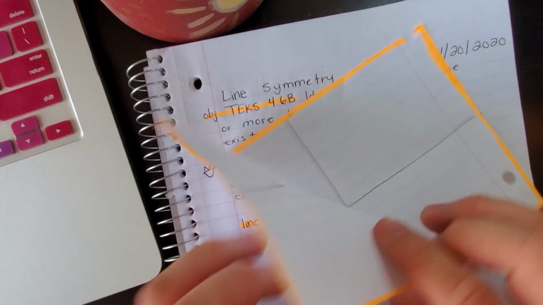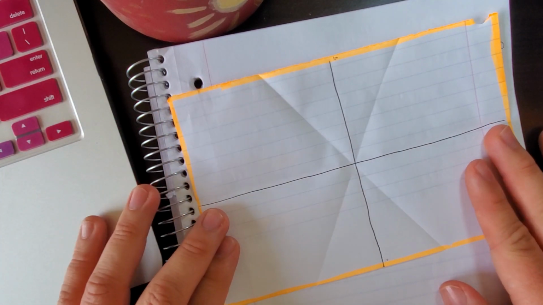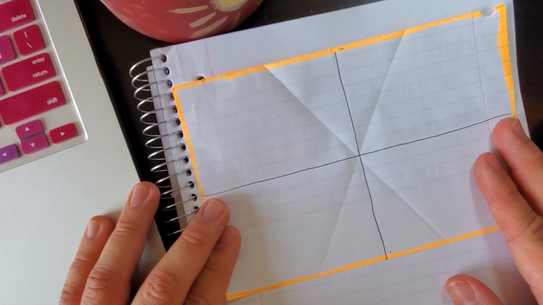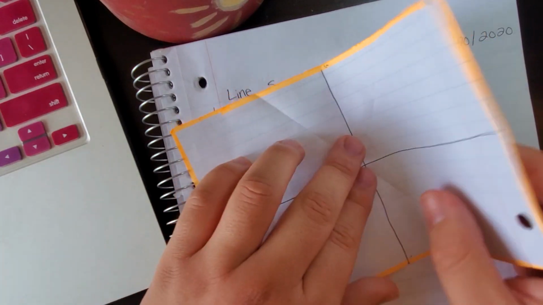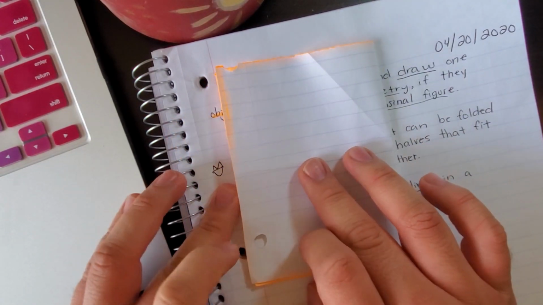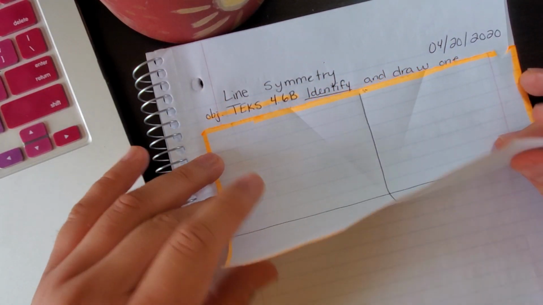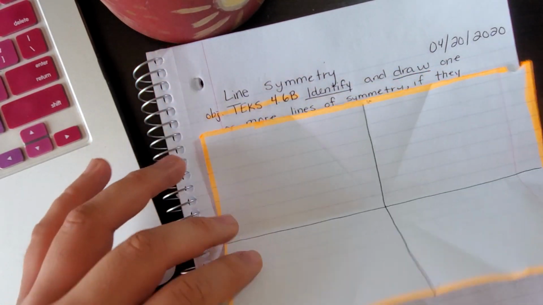So that means that the rectangle cannot have diagonal lines of symmetry because they do not form the same line of symmetry, such as the vertical fold. You see how they land on top of each other? There's no extra spaces around. And the horizontal fold. Okay?